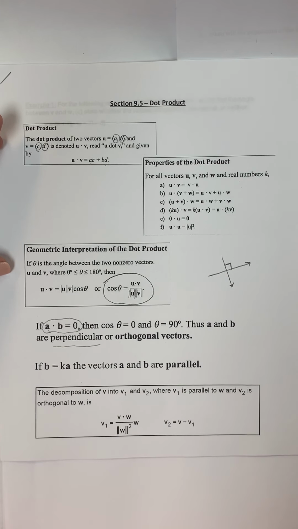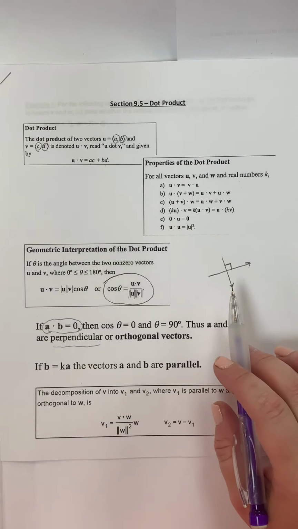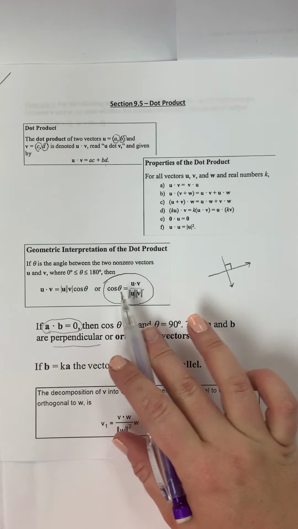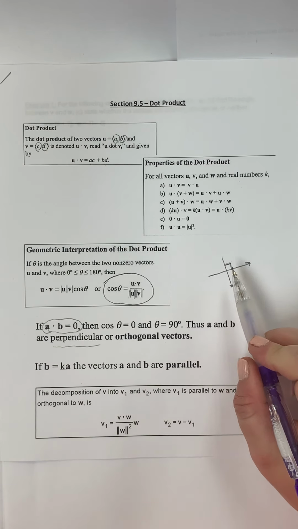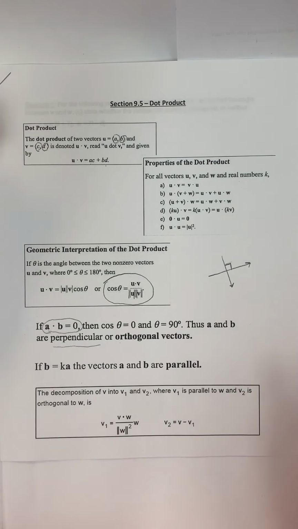So as you are going through, when you see a dot product of 0, you should automatically think, okay, those vectors are orthogonal. Okay. Another way to tell if they are orthogonal is that theta is, of course, 90 degrees between the two vectors. So that's another way.